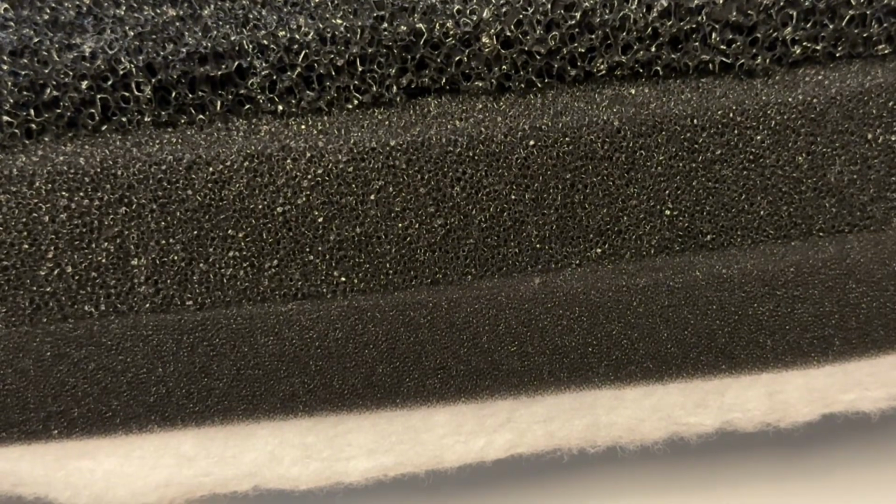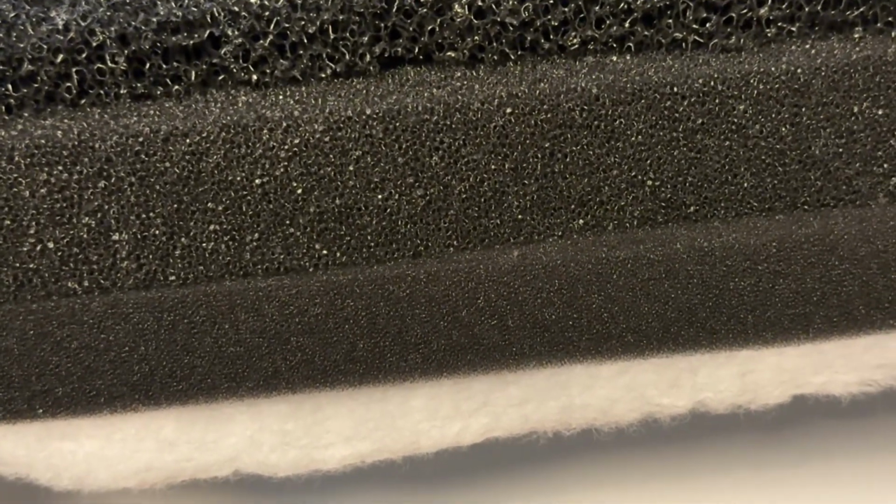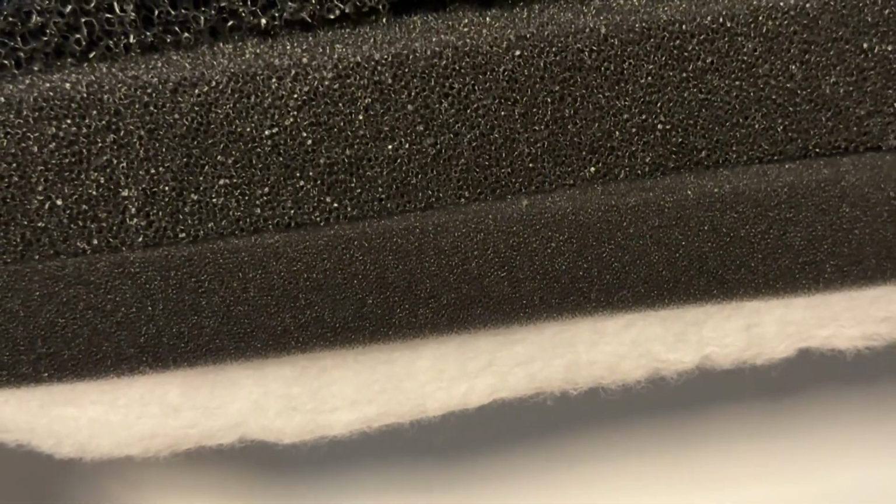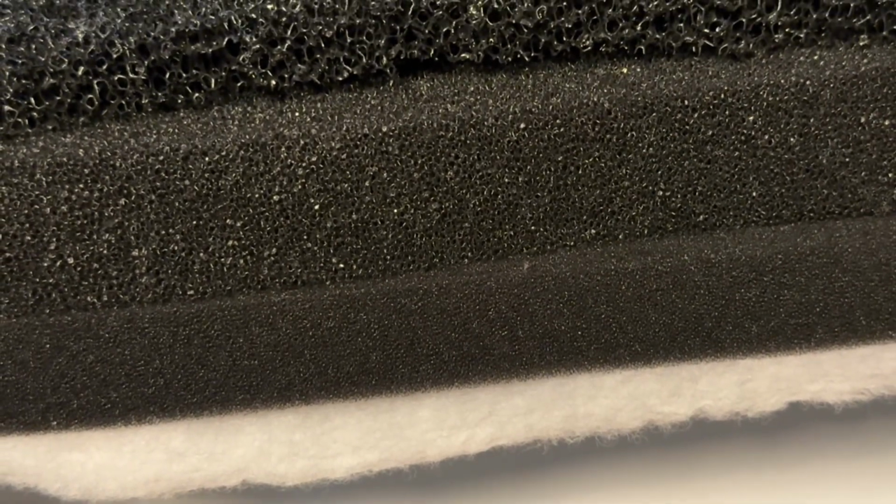In my mind, when we are looking at pure mechanical filtration, obviously, like we spoke about before, this is the way to go. It's the most efficient for biological and mechanical filtration. Okay? So you're catching the big stuff, the smaller stuff, the really small stuff, and then the really, really small stuff. Wicked.